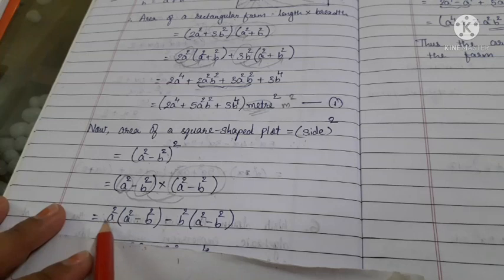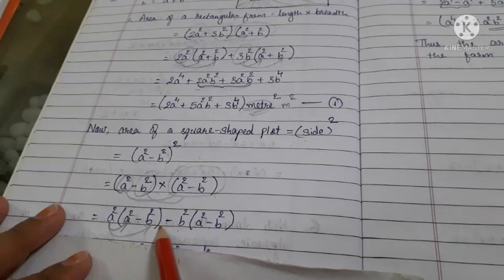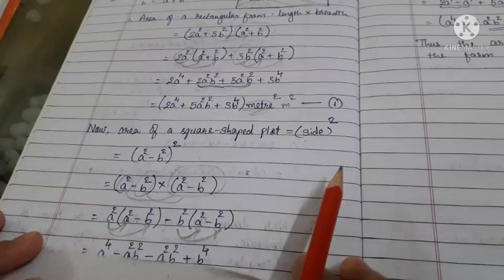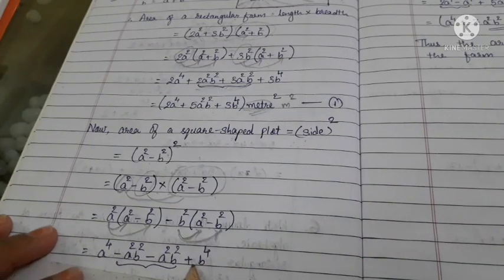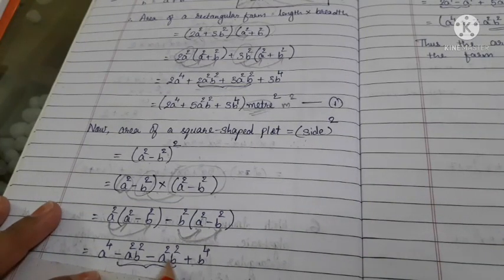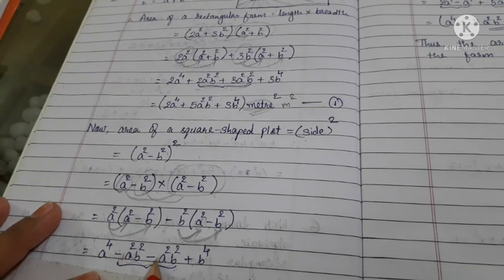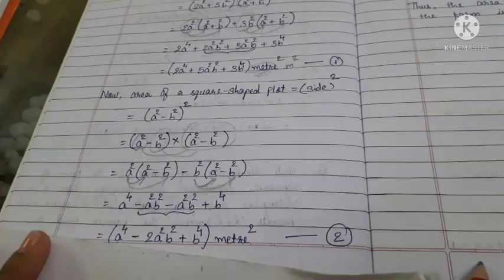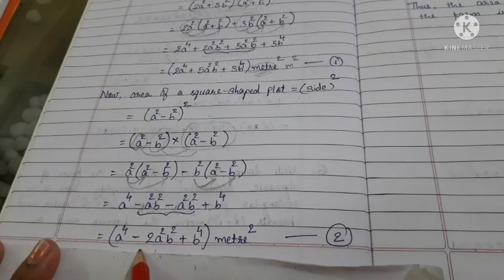In the next step, each term you have to multiply: a square with this term and a square with this term. Similarly minus, don't forget the sign, this with this, and finally this term with this term. So I will get this answer. Now like terms are present here. Perform this: minus a square, but minus minus will lead to plus. So your addition is of coefficients; here nothing is written, that means 1 is there. So 2a square b square, and the sign will be minus.